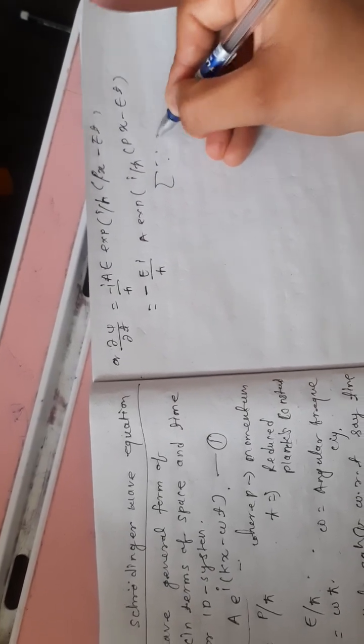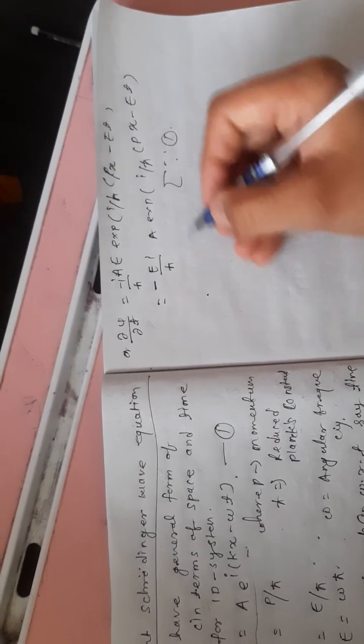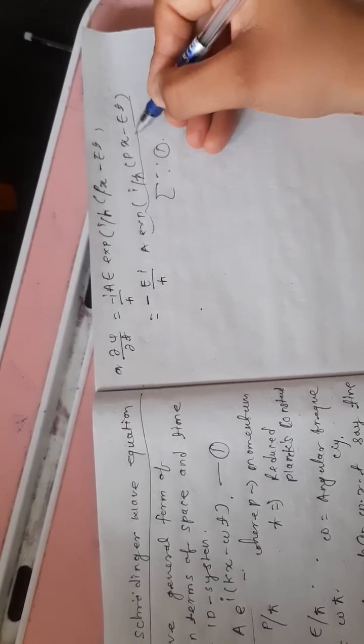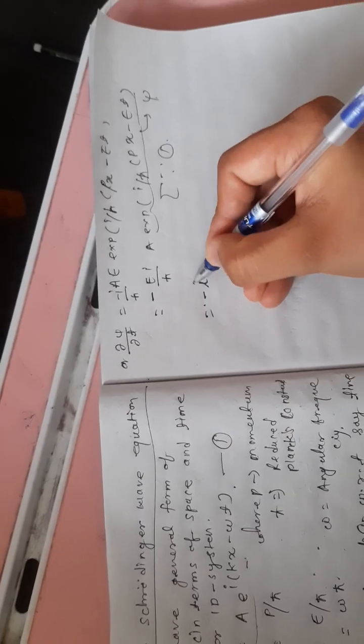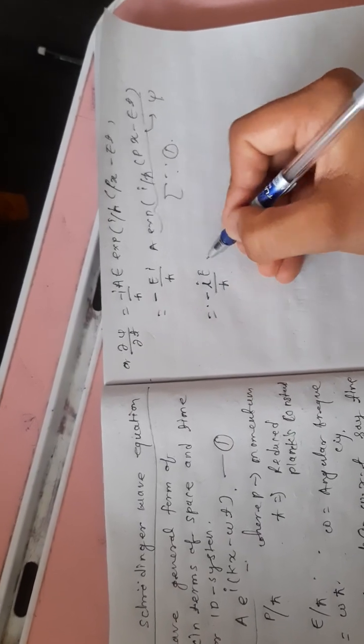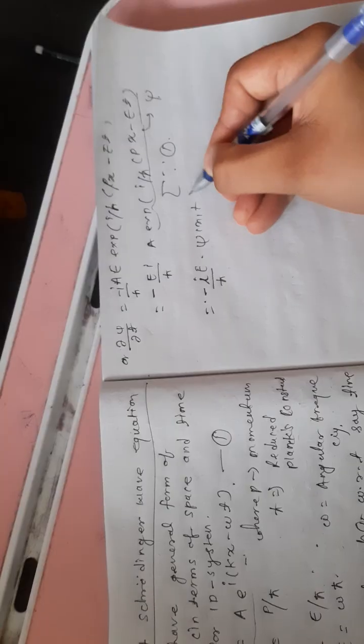Since from the first equation we can replace this term by psi, we have minus i E by h cut into psi(x,t).